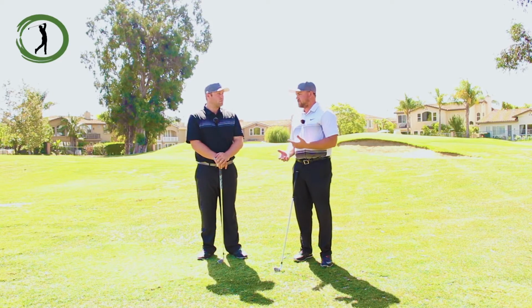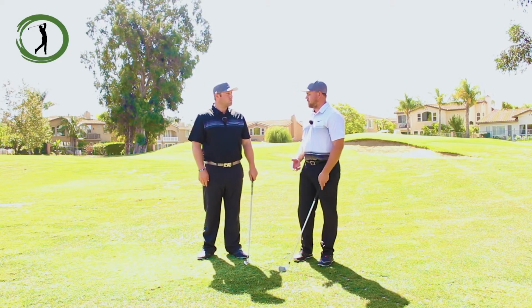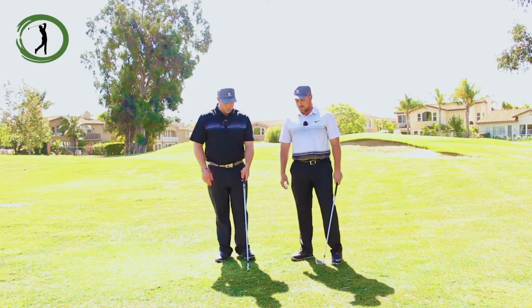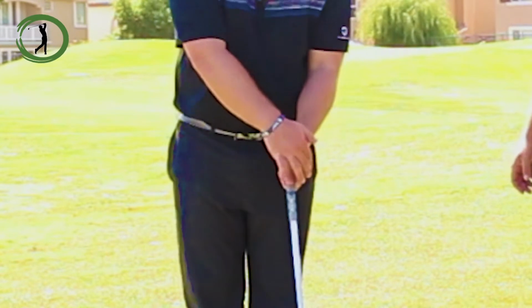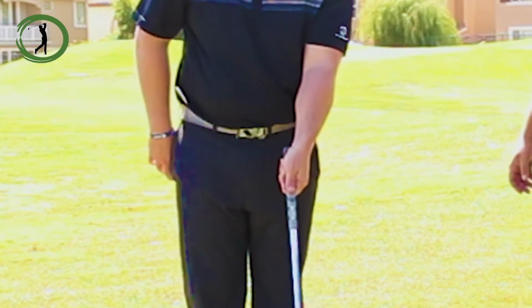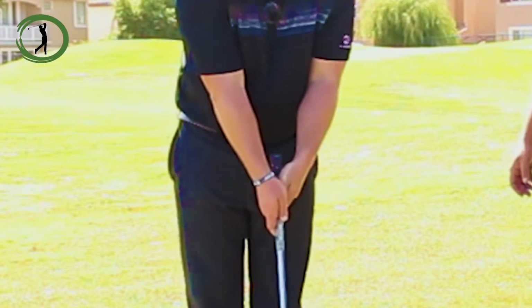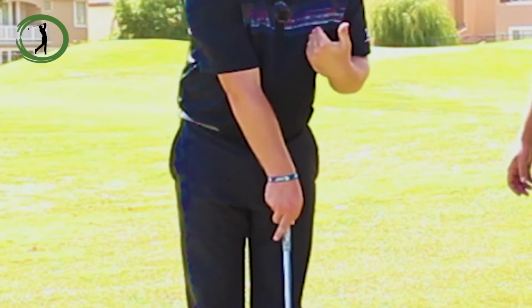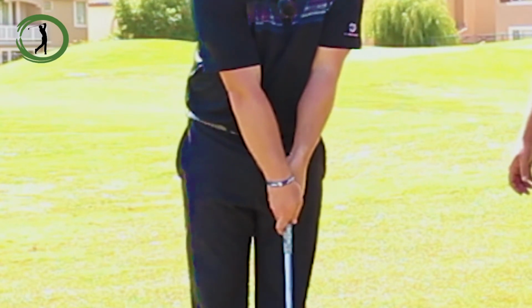So I think, Ryan, the first thing we need to do is define what a weak grip is for our players. Yep. So let's start with the weak grip here. If I grip the club and my thumb's on top and you can't see any knuckles, that's a weak grip there with my left hand. And with the right hand, a weak grip would be where this V on my right hand is pointing at my chest or over at my left shoulder. So with both hands there, that's a weak grip.